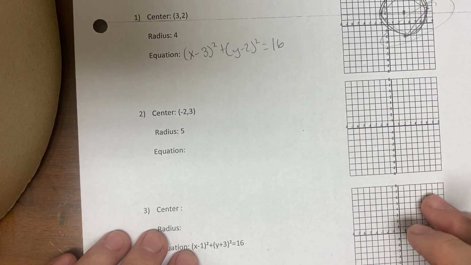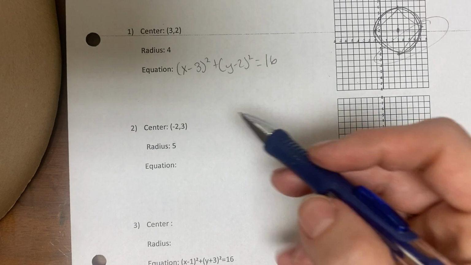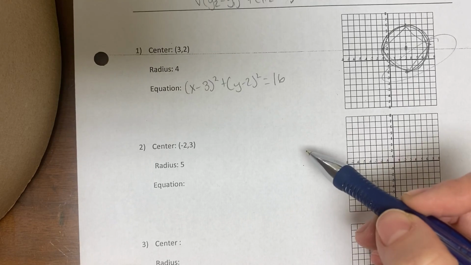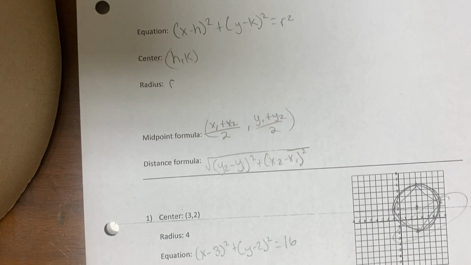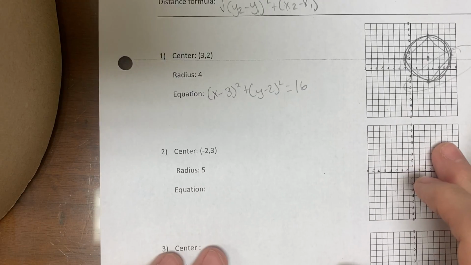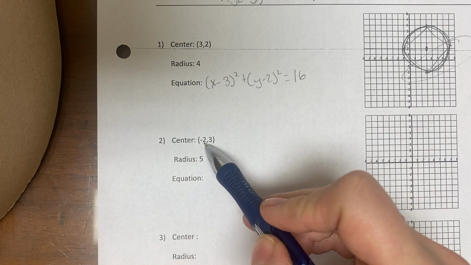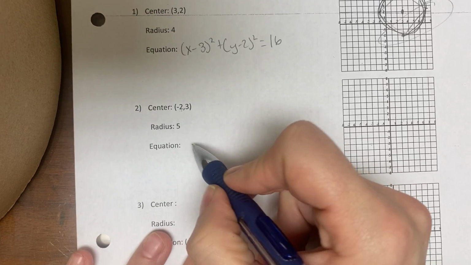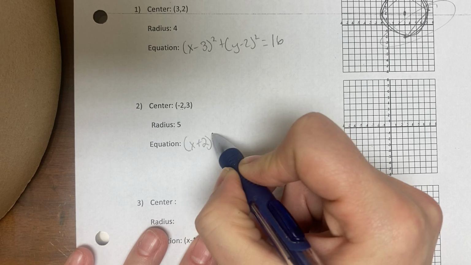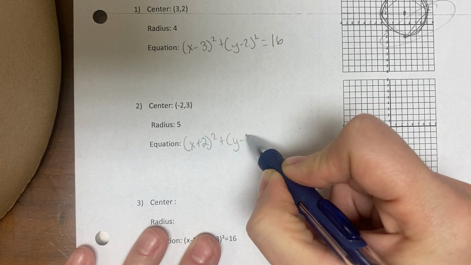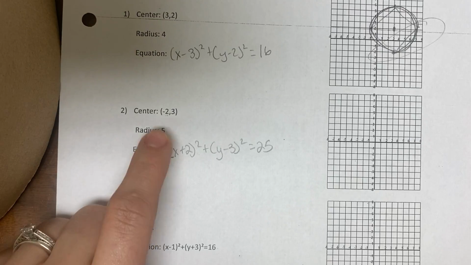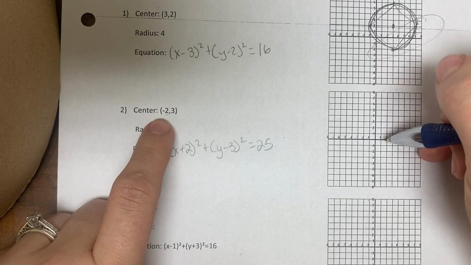Alright, so example 2, we're going to do it just like we did the first one. Plug these numbers in, square this one on the end of it. The formula is minus. If we plug in on this one, we have a negative 2. When we do minus negative, it's going to turn into plus. So x minus negative 2 is going to be (x plus 2) squared plus (y minus 3) squared equals 5 squared, which is 25. So I'll use these to graph it.